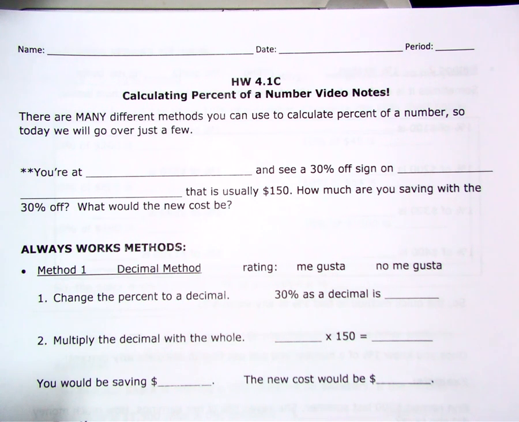Good afternoon, students. Today we're going to learn about how we can calculate percent of a number. We're going to be talking about percentages pretty soon, even when we get back from Thanksgiving break. So we want to make sure that we learn how to calculate a percent. There's a lot of different ways that we can do that, so we're going to go over just a few ways today, and then we'll learn some more in class also.